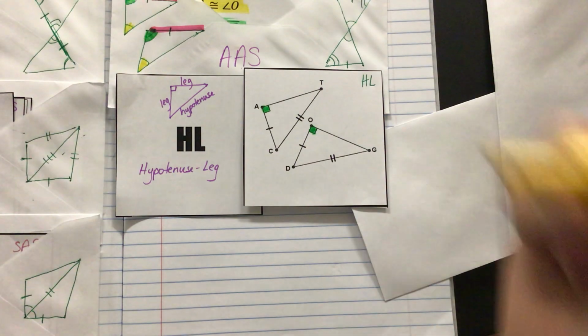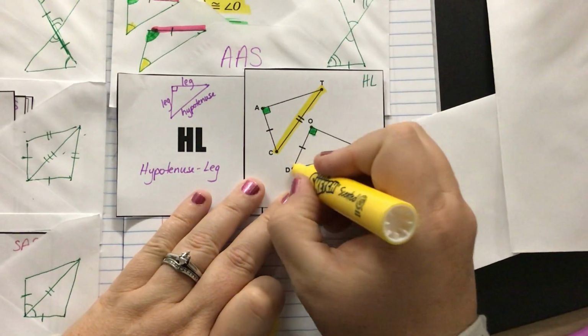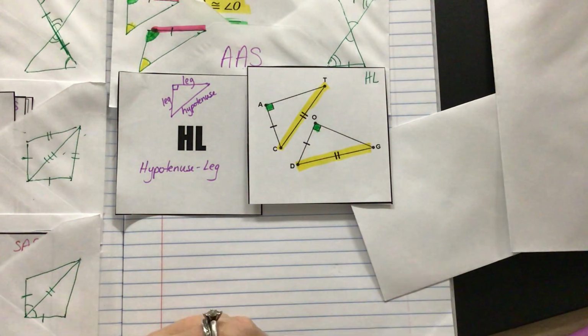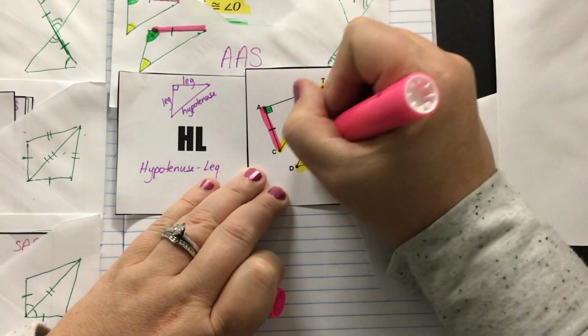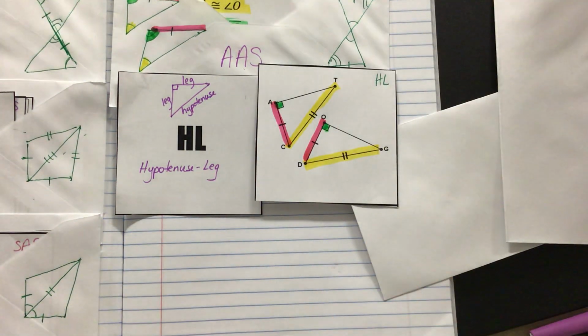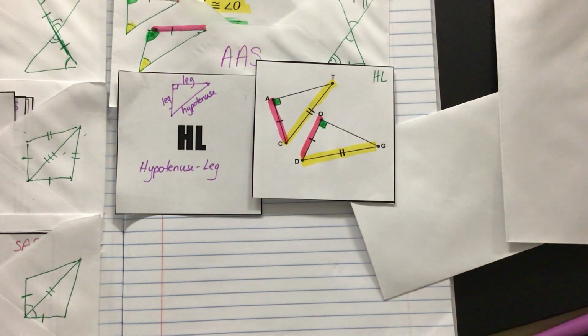Okay, we've got segment CT congruent to segment DG. You got 2 tick marks to show that. And you've got a pair of legs congruent, segment AC and segment DO. So again, this is HL, hypotenuse leg. Let's see if we can find the given and the proof statement that match this.